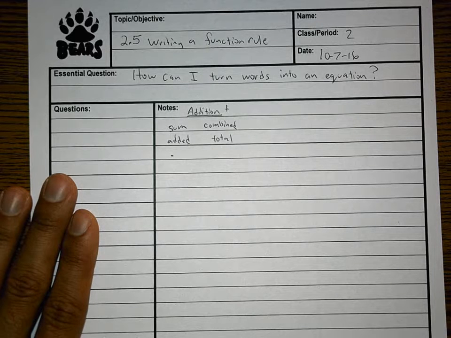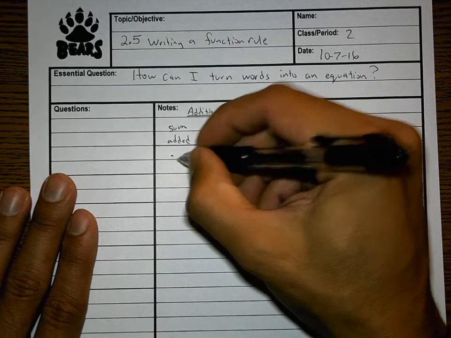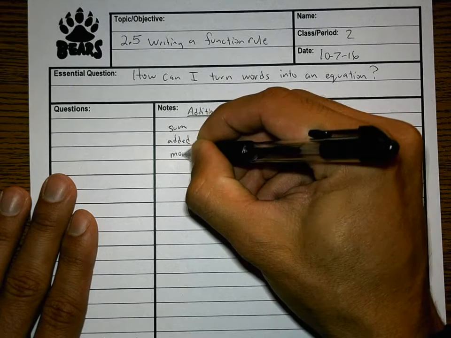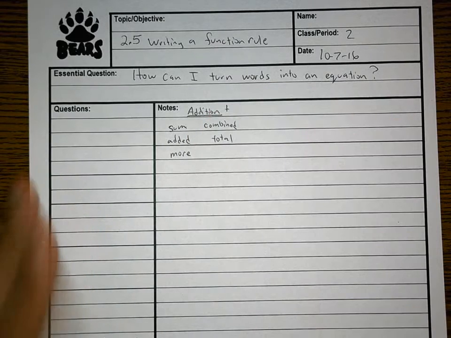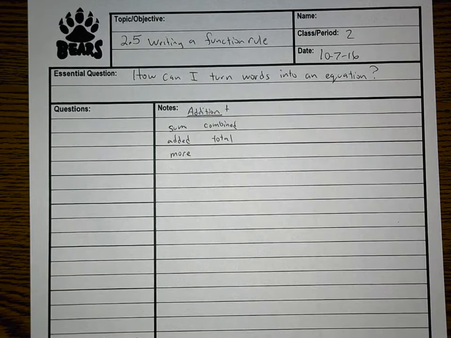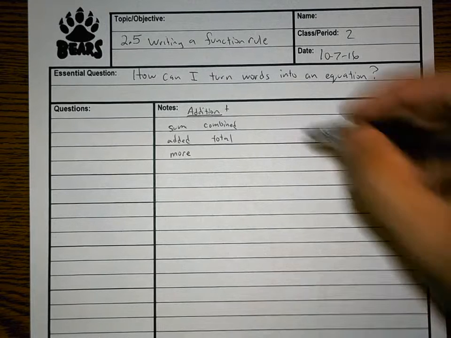There's another word that sometimes you may or may not know, but it's the word more. If I have 2 more dollars than you, all I have to do is add 2 to your amount to know what I have. I have 2 more dollars than you. I just add 2 to that. There are some words for subtraction.